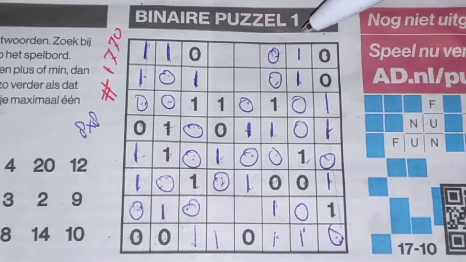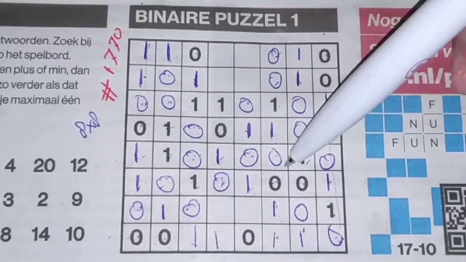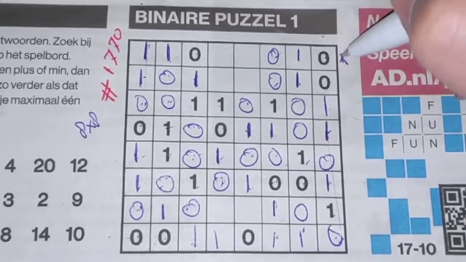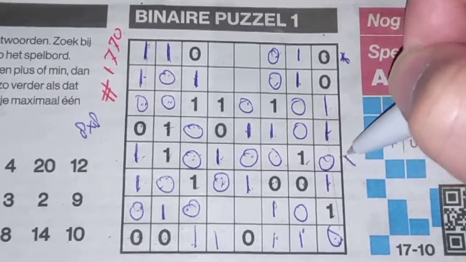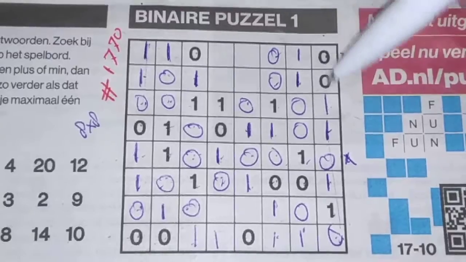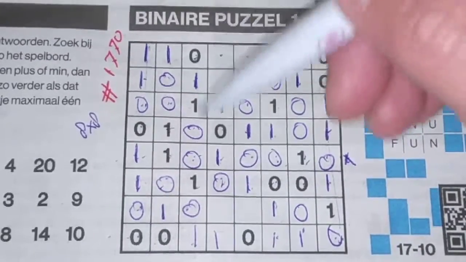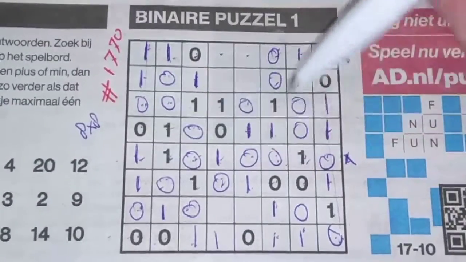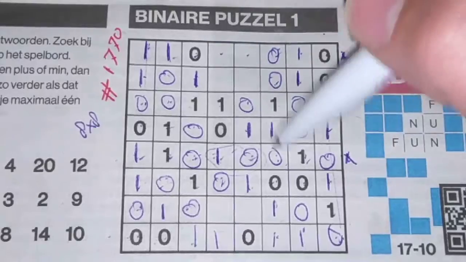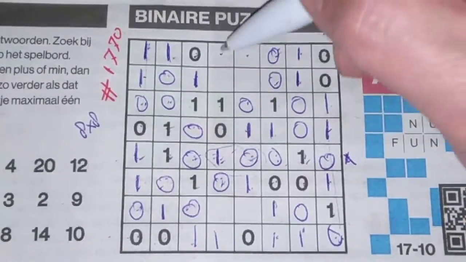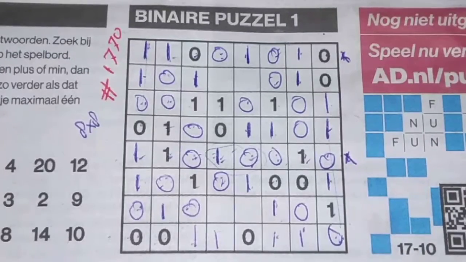Number 1. Yes, this row and this row. 0, 1, 1, 0, empty box, 0, 1, 1, 1, 1. So we need to switch these two digits. We have a 1 here, this should be an O. We have an O there, this should be a 1. Alright.